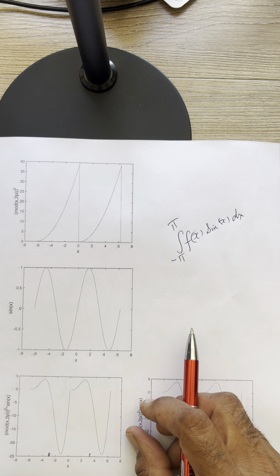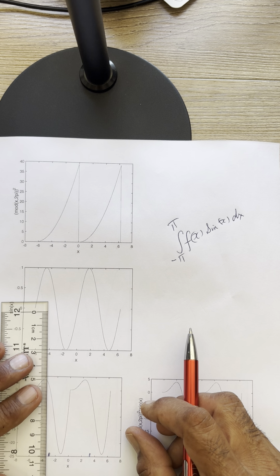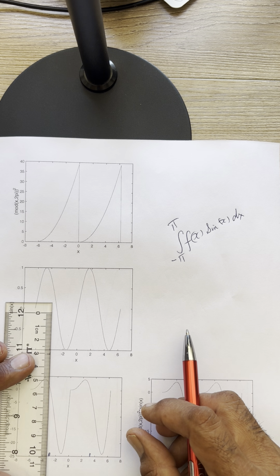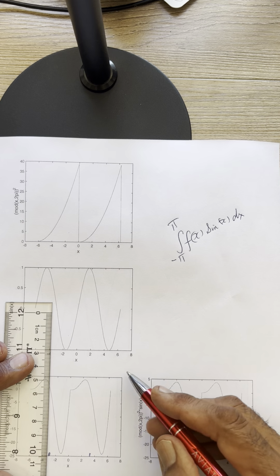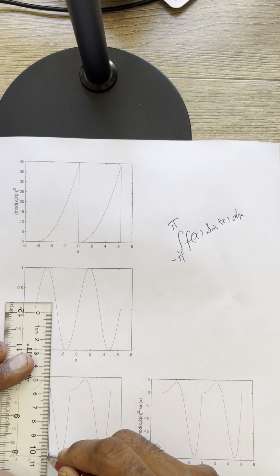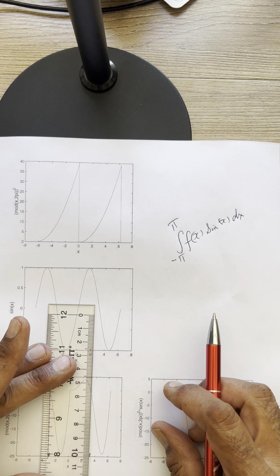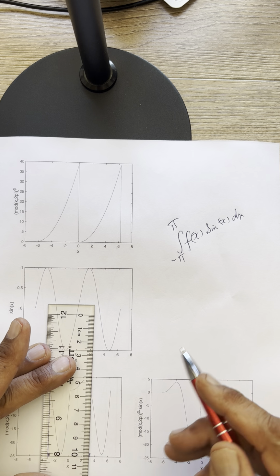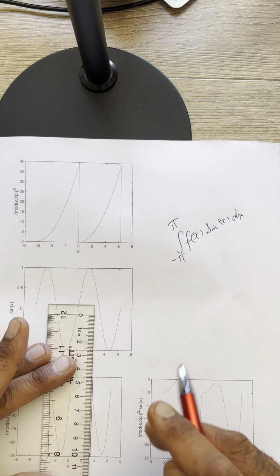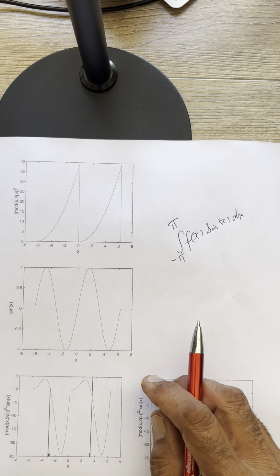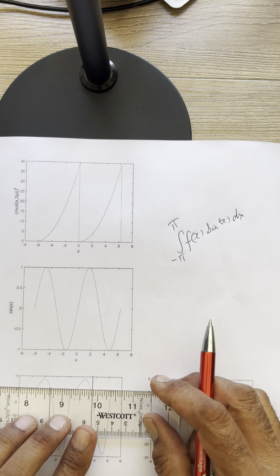And I will try, I'm not perfect at this, to draw a line for you. A minus pi might be something like that. And plus pi may be something like that. Something like that. And the 0 line itself, y equals 0, is over there.